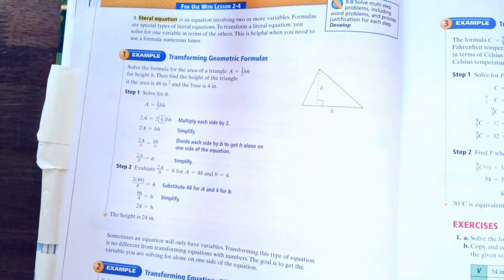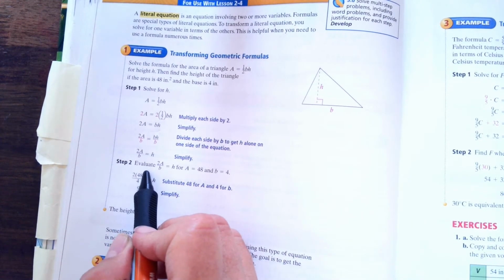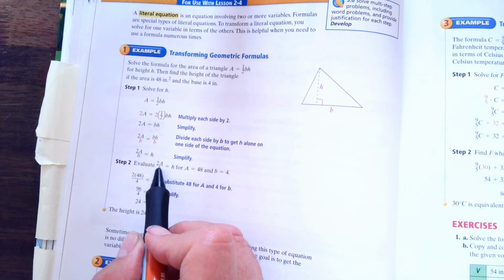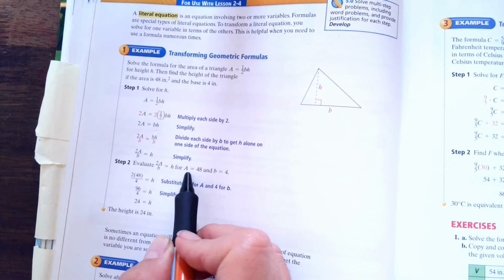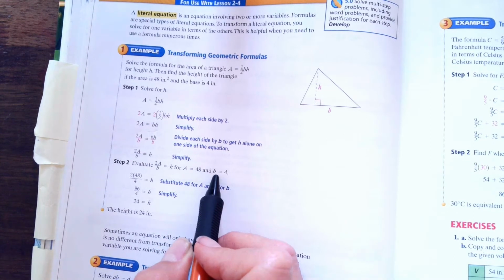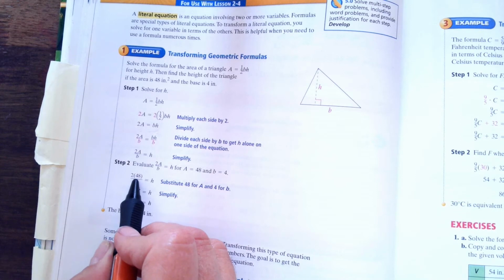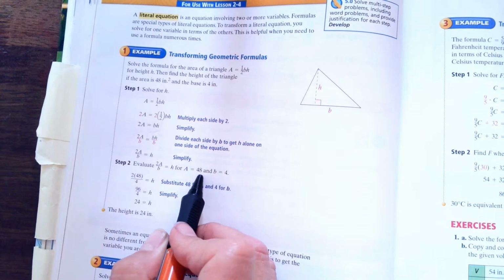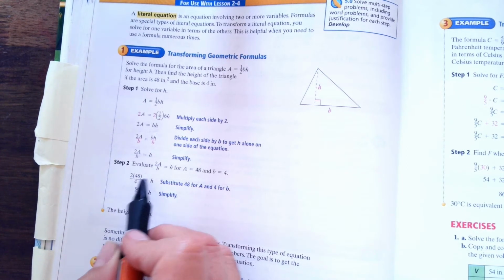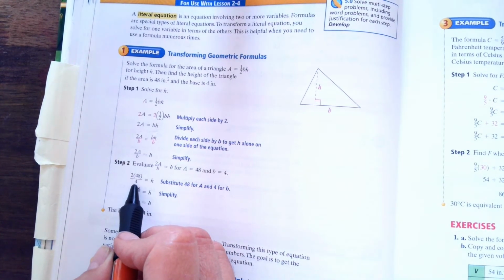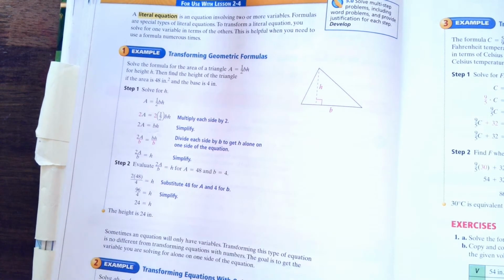Now, step 2 is we're going to actually fill in everything that we know. So 2A over base equals H. We know area equals 48 and base equals 4. So now we substitute a 48 here because that's what they tell us area is. We don't know the height yet, but we do know the base is 4. Now it's 96 over 4 equals height, and now we know what the height is.